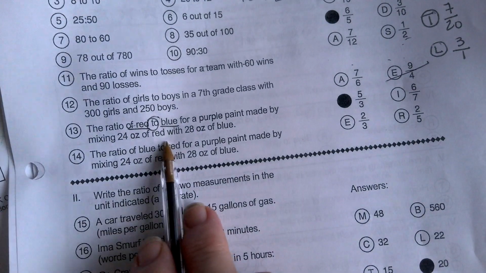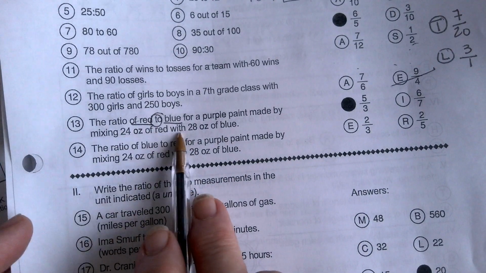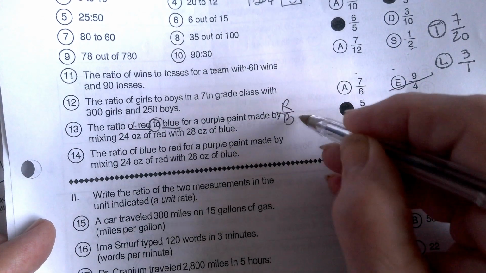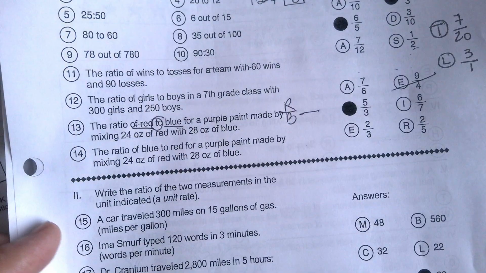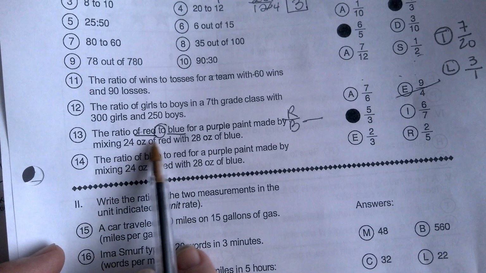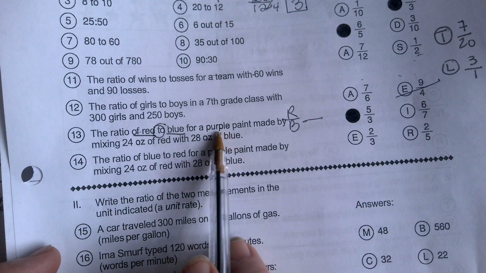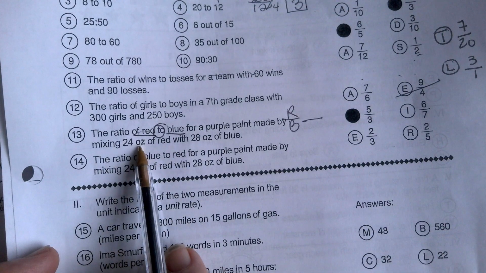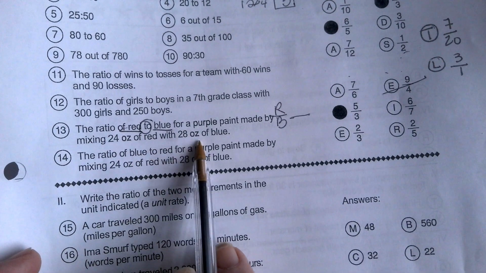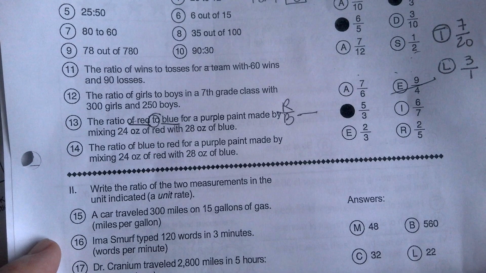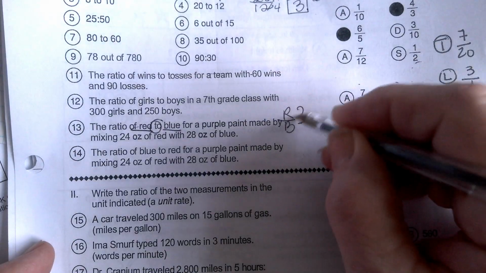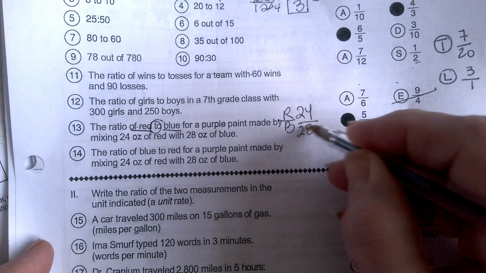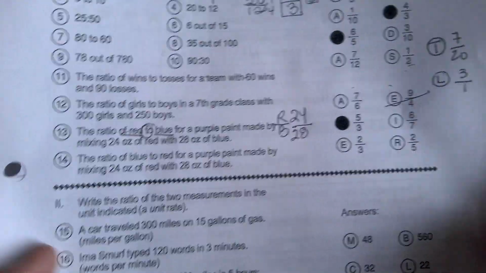Okay. All right. The red to the blue. So the red has to go on top over the blue. So let's go through and read this. It says the ratio of red to blue for purple paint made by mixing 24 ounces of red and 28 ounces of blue. Where would the red go? On the top. It's going to go on the top, and the blue paint has to go on the bottom. Can that be reduced? Yes.